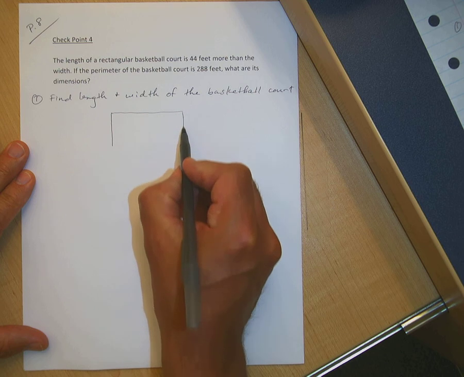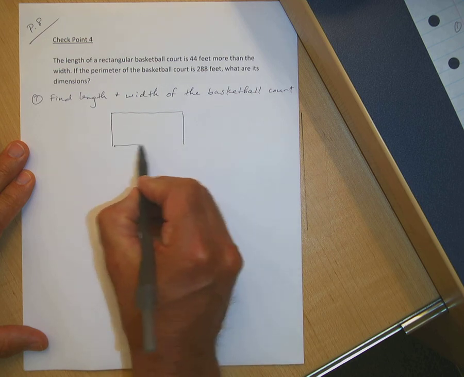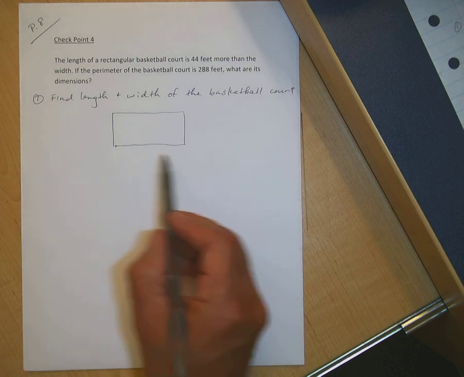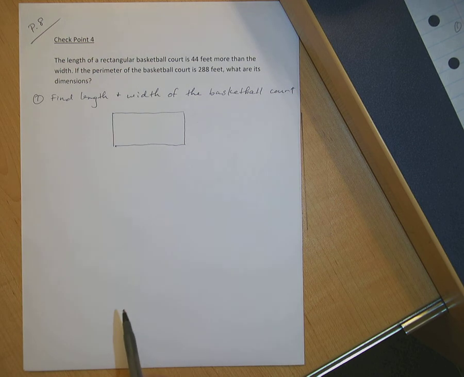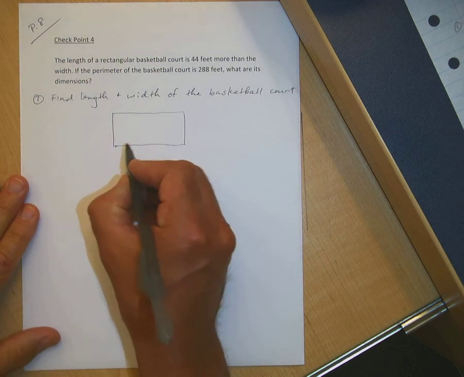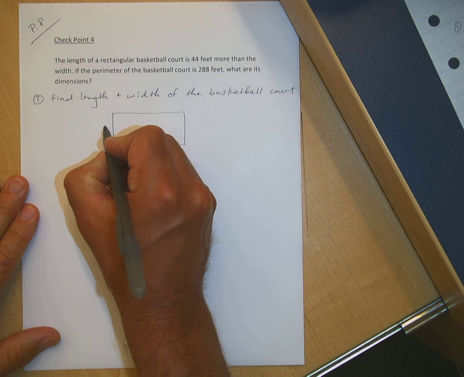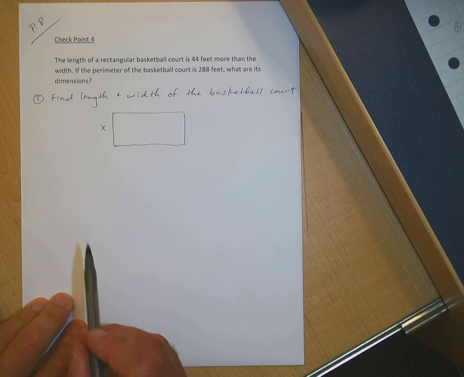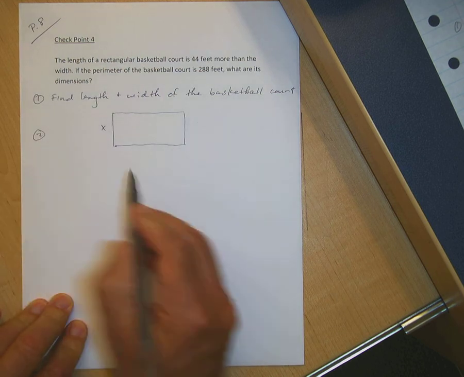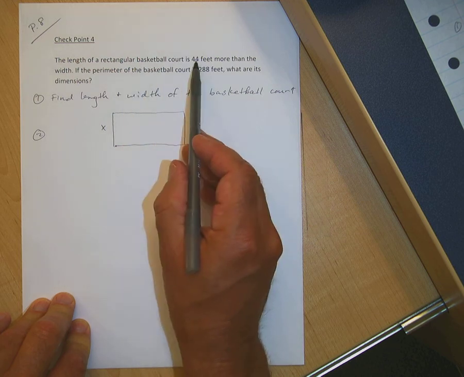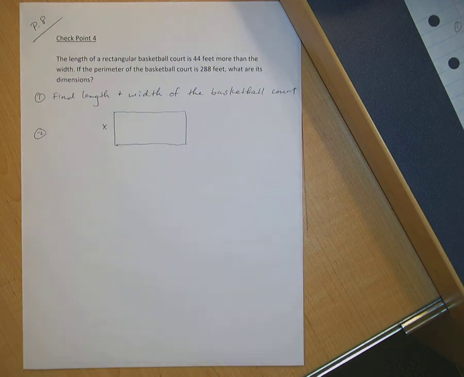So let's say this is supposed to be a rectangular basketball court, and we could either represent the length or width with a variable. Let's go ahead and let the width, the smaller quantity, be X. Then the length, which would be part of our second step, is 44 feet more, which means you just have to add 44.